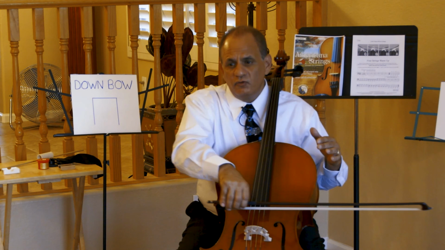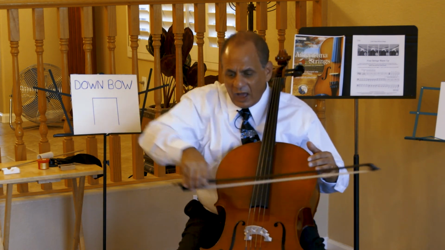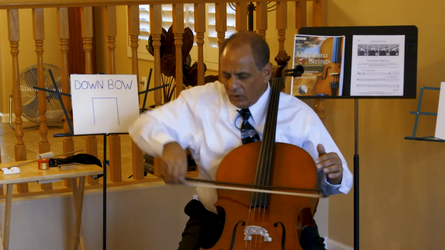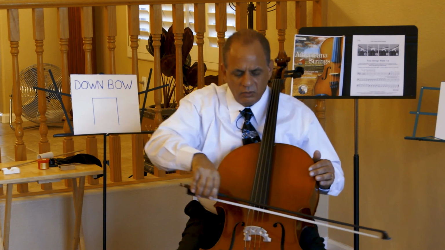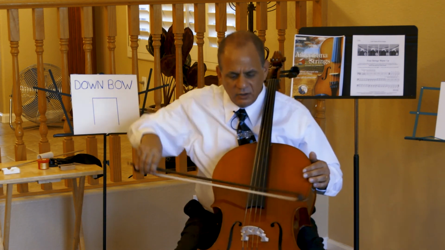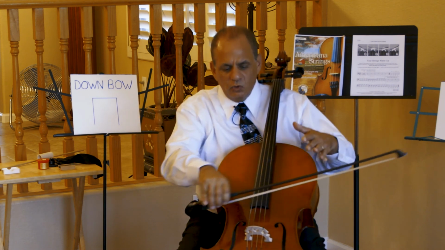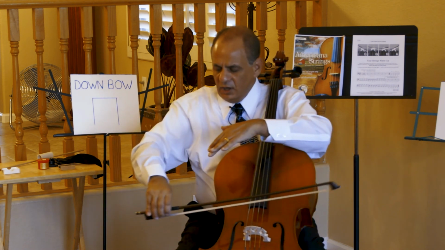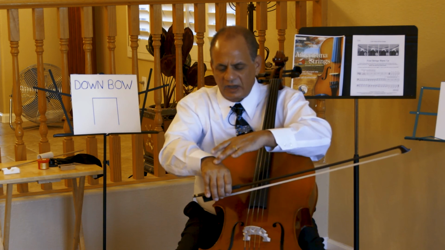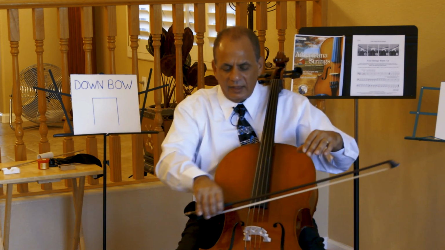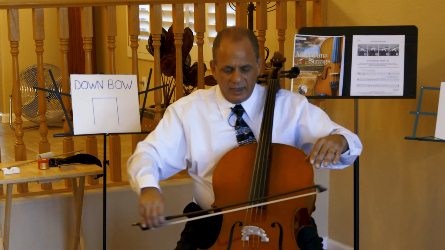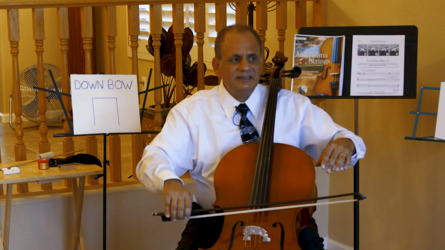Never ever move your bow with your elbow back. You don't want to do that because your bow will go crooked. You always want to make sure that you are moving your forearm and the top of your wrist and top of your hand, your wrist, in like a pendulum. Okay, keeping your bow nice and straight.